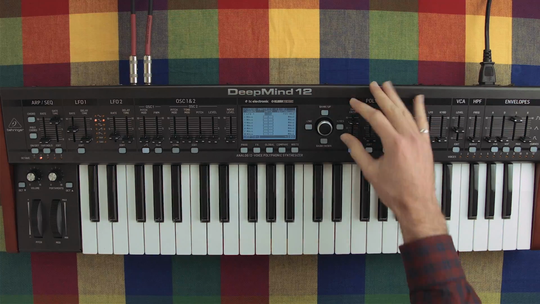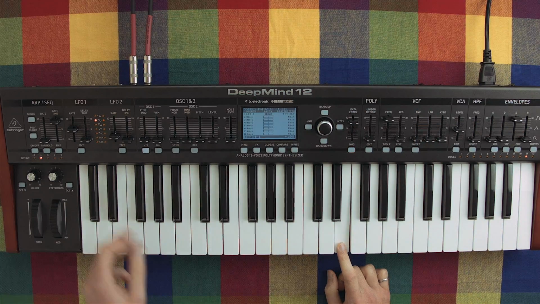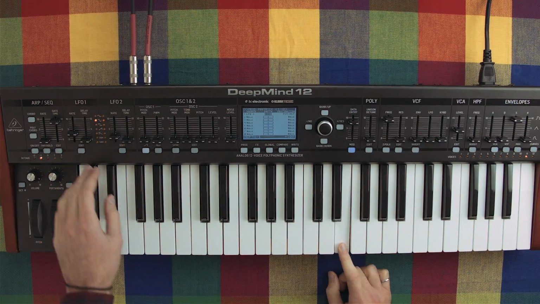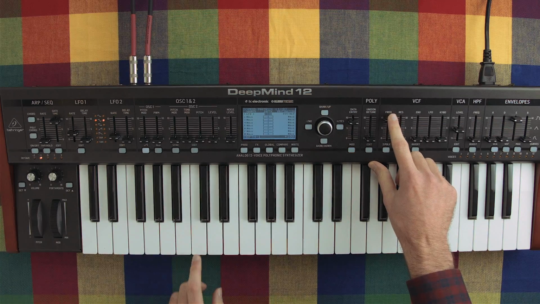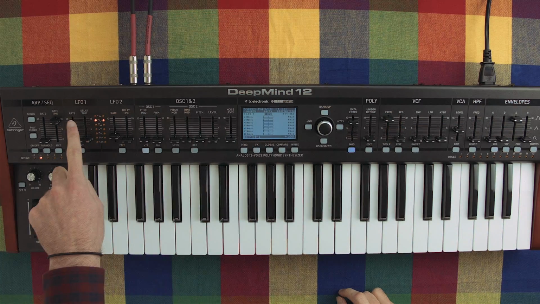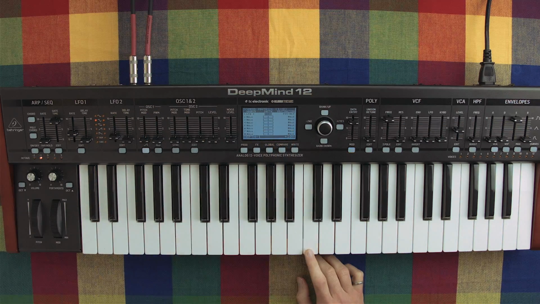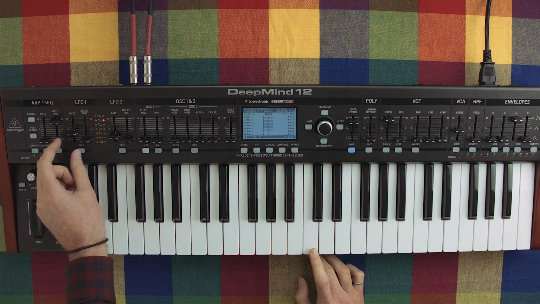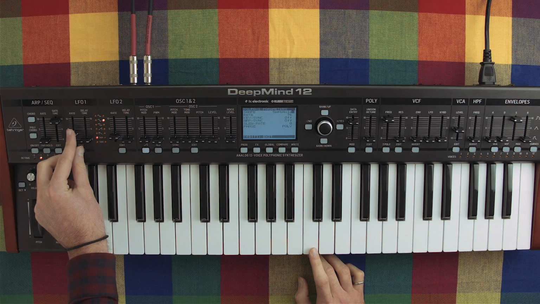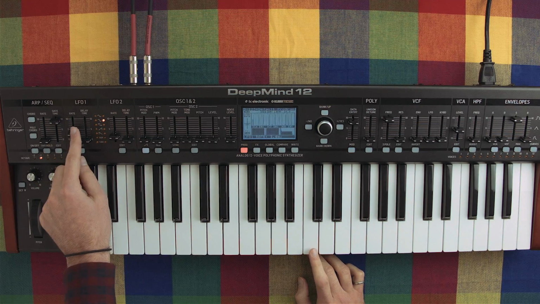I can increase the depth. Now you can hear that LFO1 is modulating the delay time of the delay. And of course you can change the waveform of the LFO, you can change the rate.